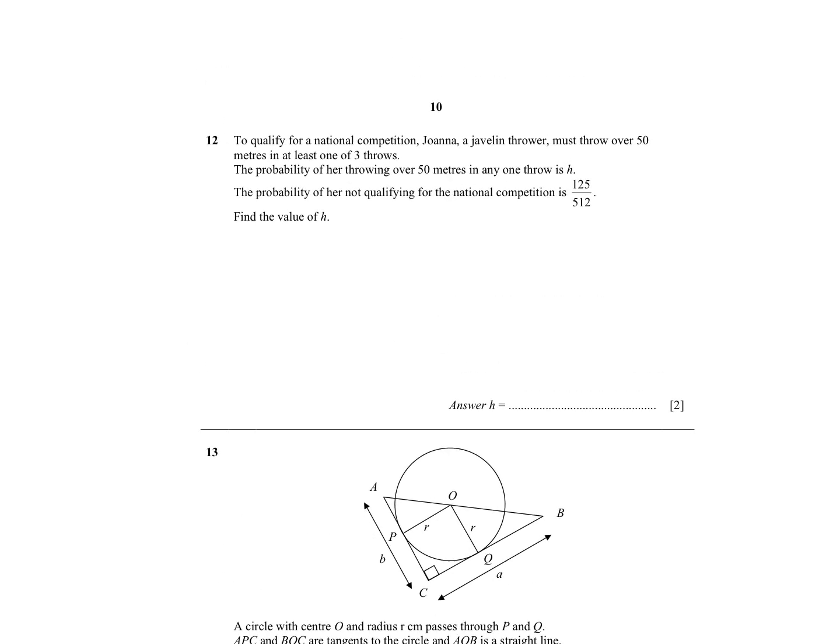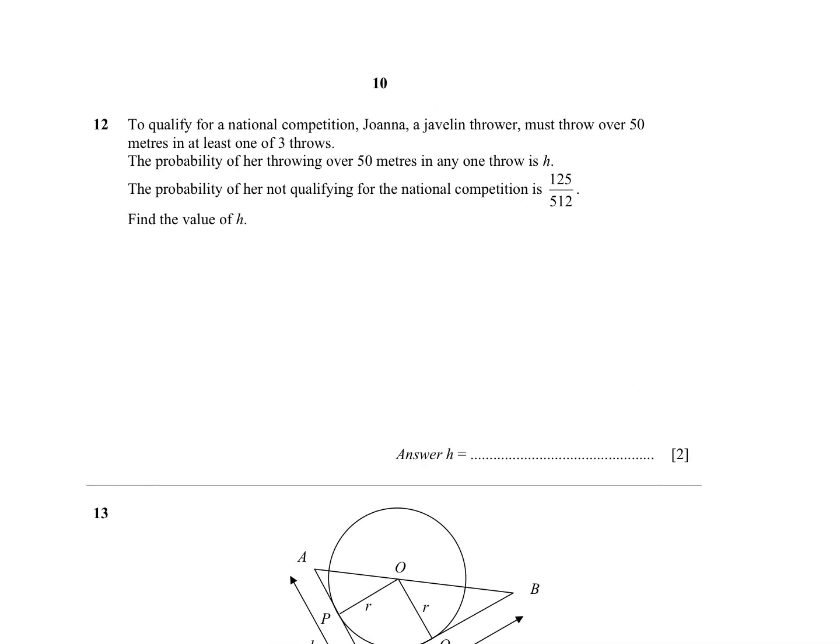Okay, question 12, probability. So what happened is I have a javelin thrower who must throw over 50 meters in at least one of the throws. So first throw, more than 50. It says the probability is H. So less than 50 must be 1 minus H lah, because the branches always sum up to 1. So second throw, I also want it to be more than 50, so it's H also. Then less than or equals to 50 must be 1 minus H. So the branches are the same.